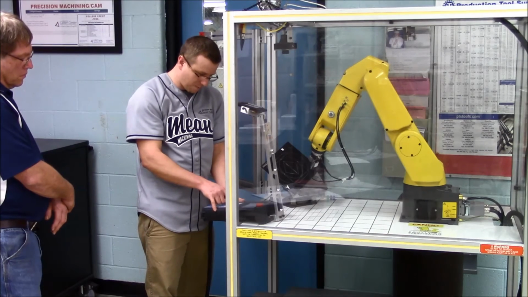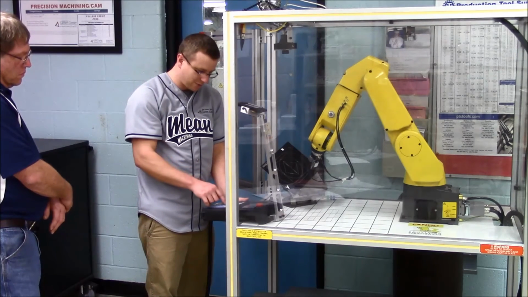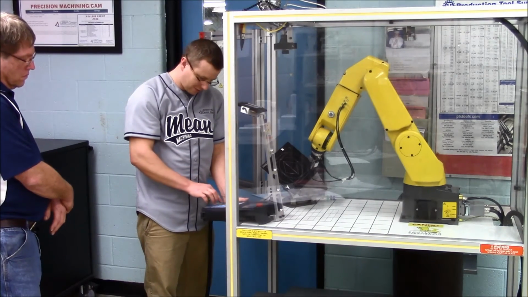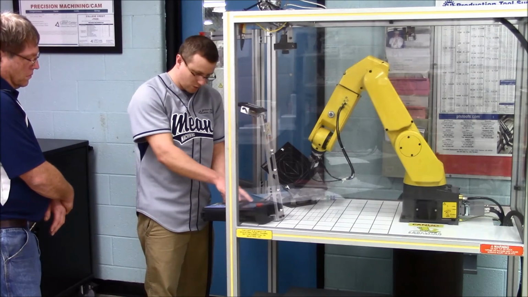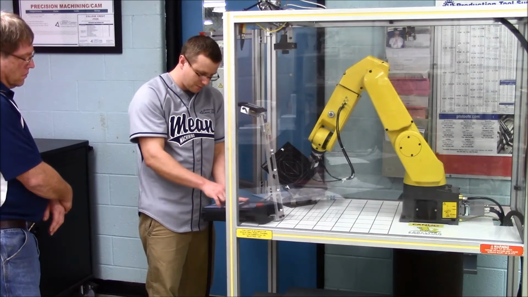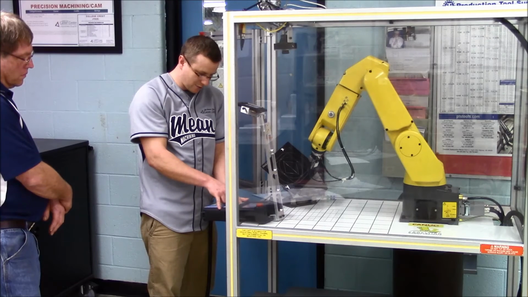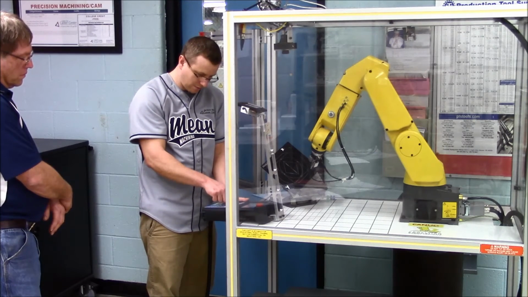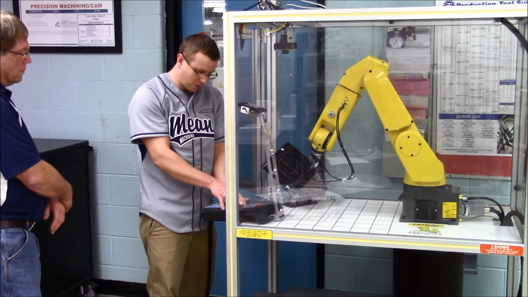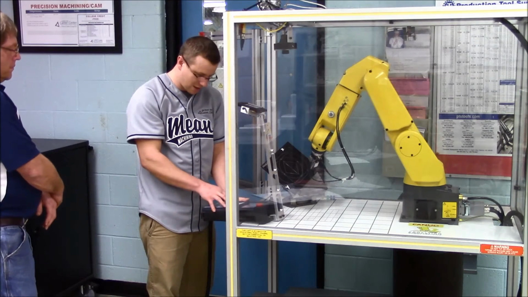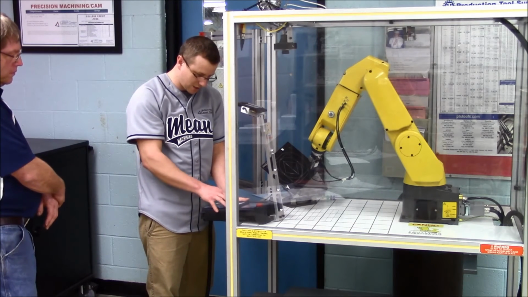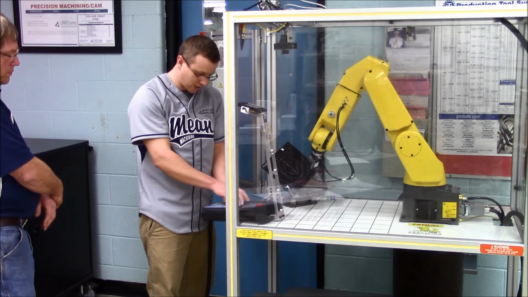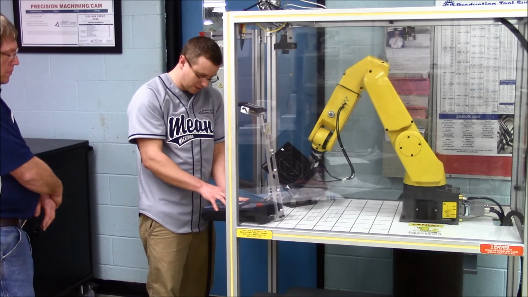So we're going to have to go back to the user frame, which we press menus, press 6 for setup, and we're already in the user frame. If you were not, you could go to your type, to your frames, your different style of frames. Your method, you could either do the 3-point, the 4-point, or the direct entry method. We're going to use the 3-point method. And the type of frame, we're just going to use the user frame on here.